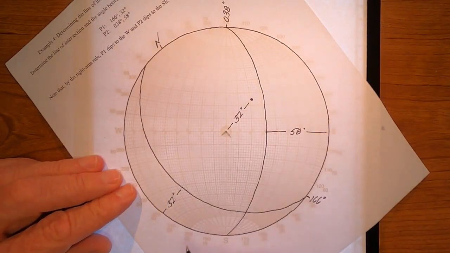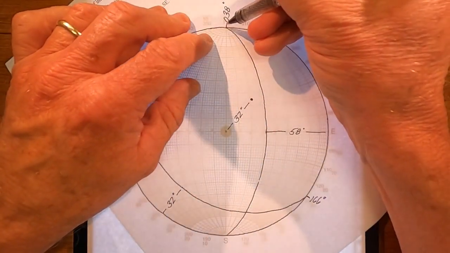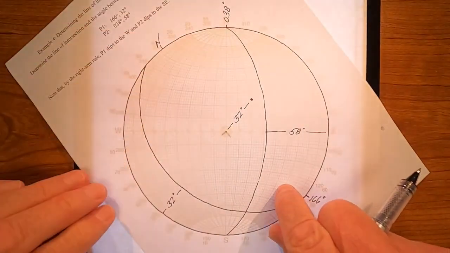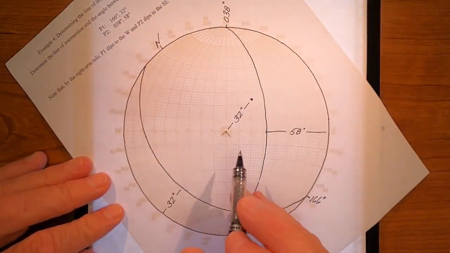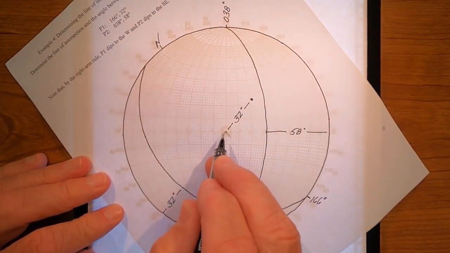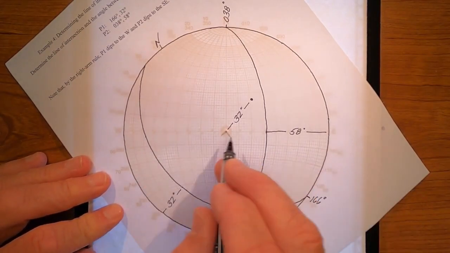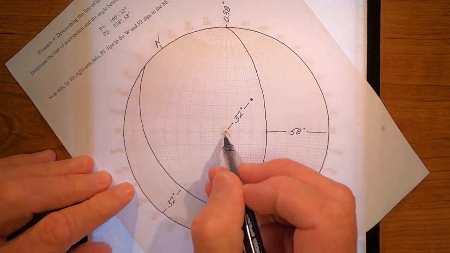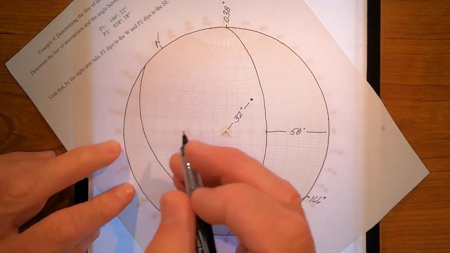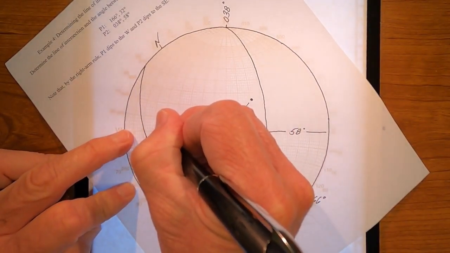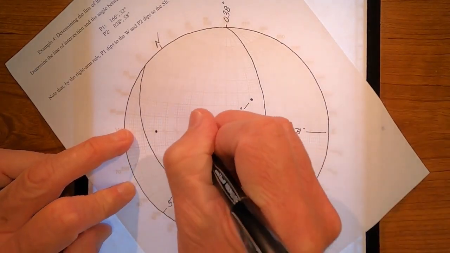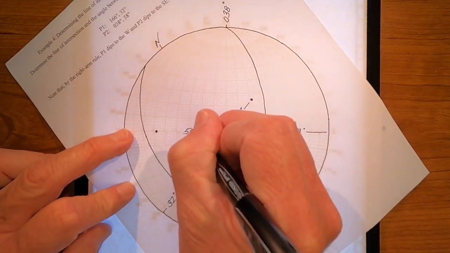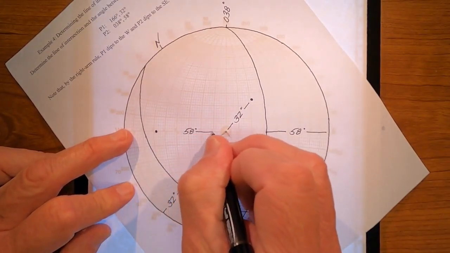With the Stereonet still in this position, with 038 on the north axis of the Stereonet, or the north pole, let me count the 58 degrees out from the center in the opposite direction here to place the pole to plane 2. 10, 20, 30, 40, 58 degrees puts its pole right there. And that is that 58 degree angle.